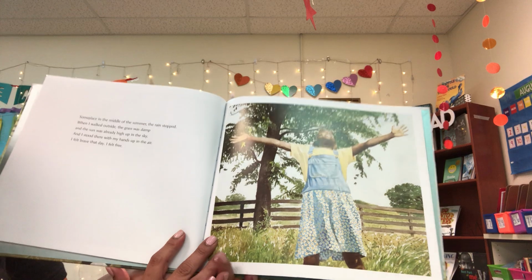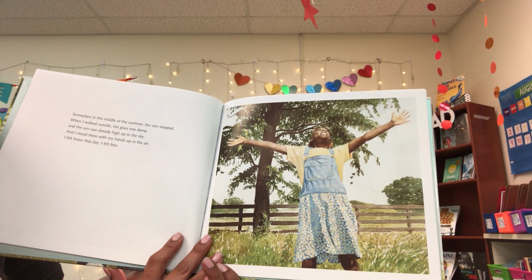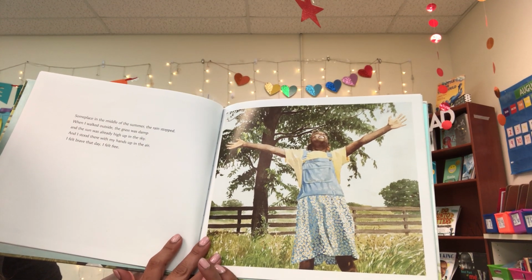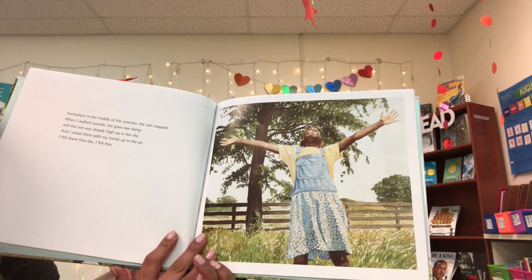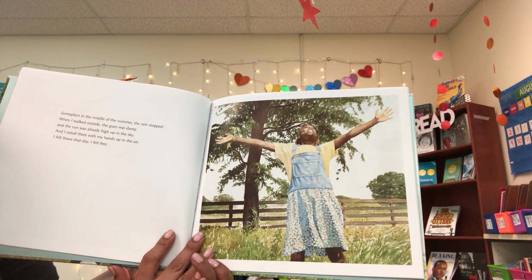Somewhere in the middle of the summer, the rain stopped. When I walked outside, the grass was damp and the sun was already high up in the sky. And I stood there with my hands up in the air. I felt brave that day.